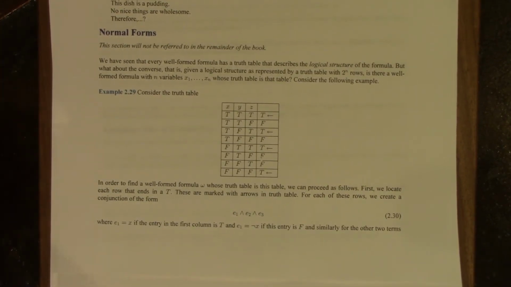We've seen that every well-formed formula has a truth table. And that truth table describes the logical structure of the formula. It tells us when it's true and when it's false. But what about the converse? Suppose we are given a logical structure as represented by a truth table with, say, 2 to the n rows. Is there a well-formed formula with n variables whose truth table is that given table?